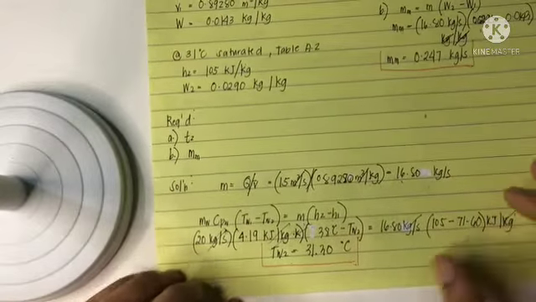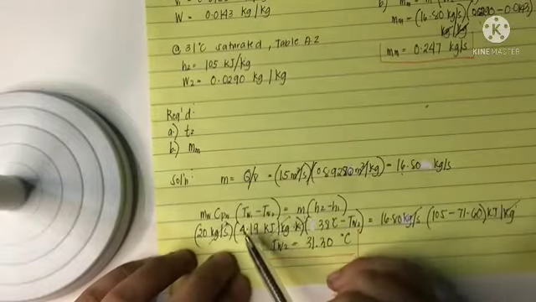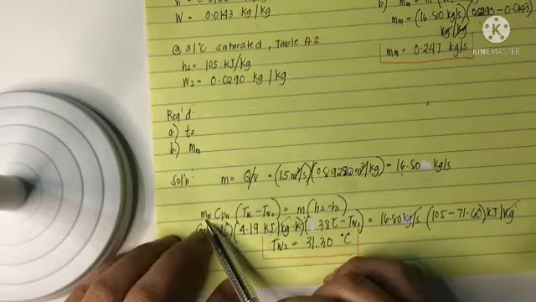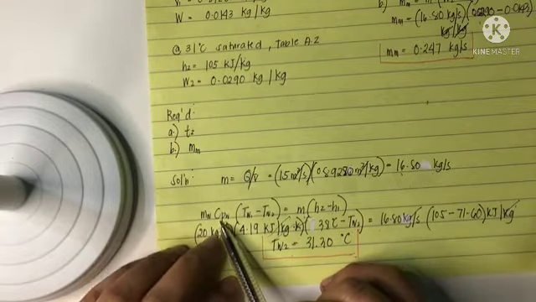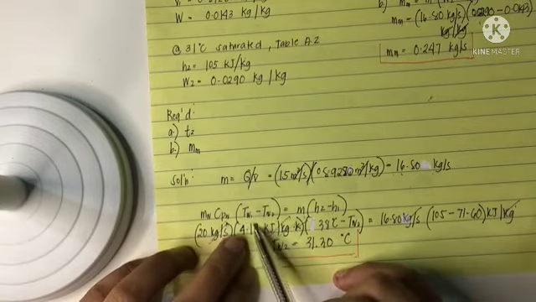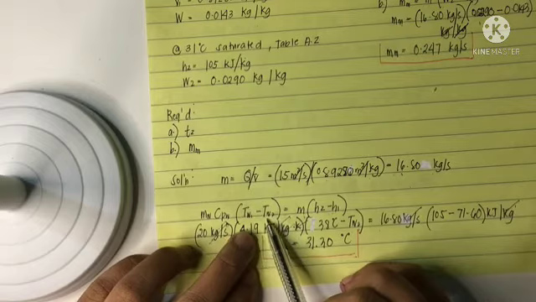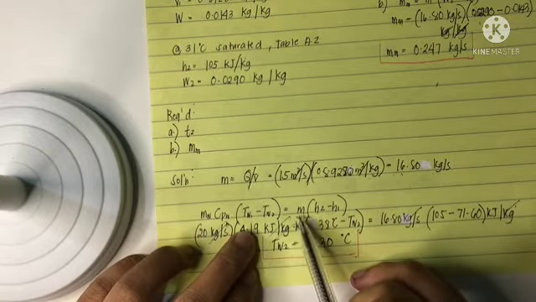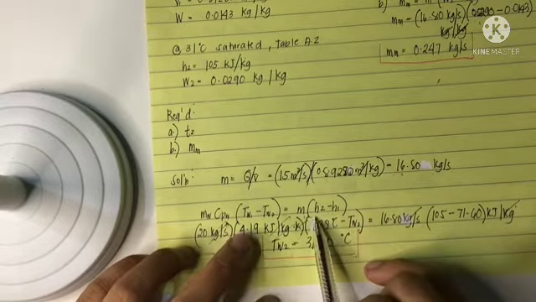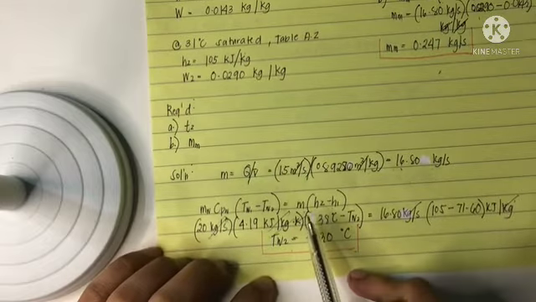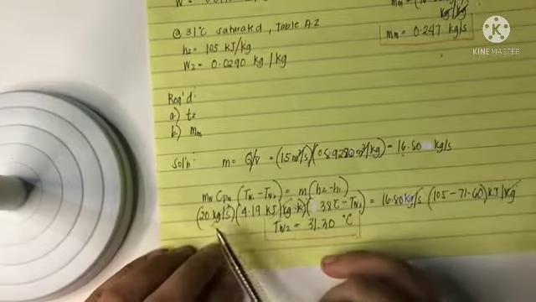To solve for T2, we have the mass of water times the specific heat of water times TW1 minus TW2 equals the mass times the difference of enthalpy.